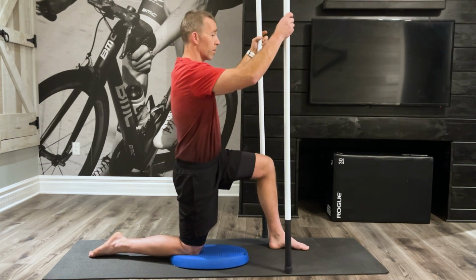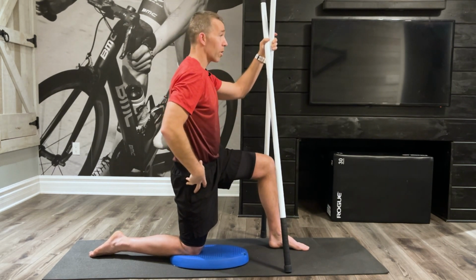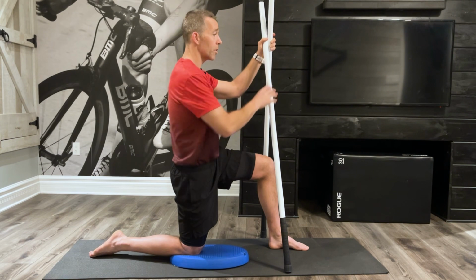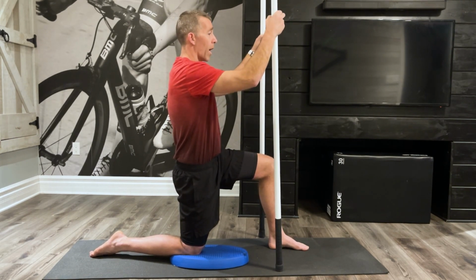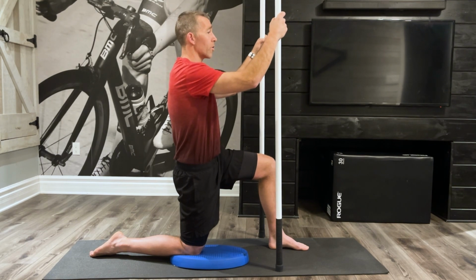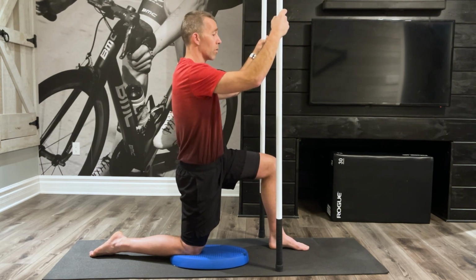So what this looks like is, from this starting position, I've not created that extension through the hip yet. I've cut it loose. I can then perform a posterior tilt. As I do this, I'm already going to feel a light little stretch into the front of my hip, but it should be very comfortable for the lower back.